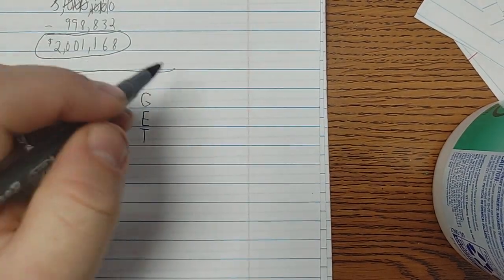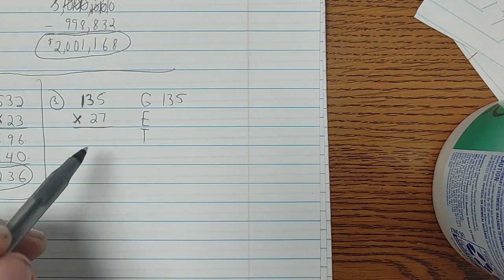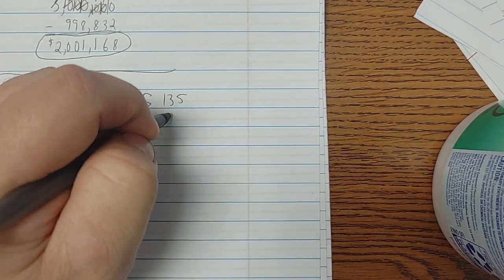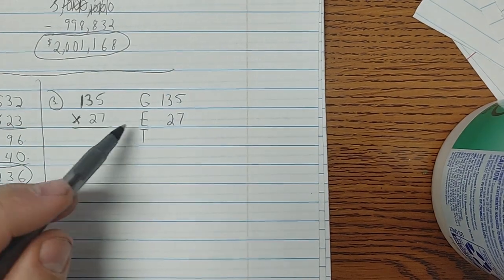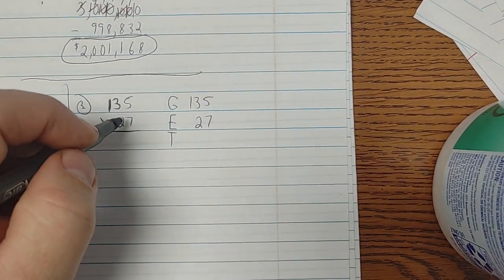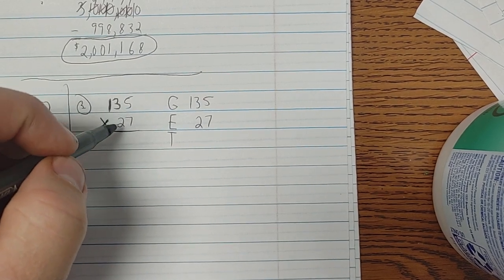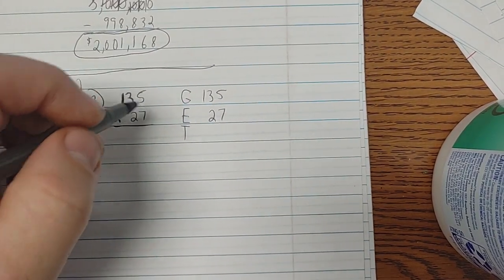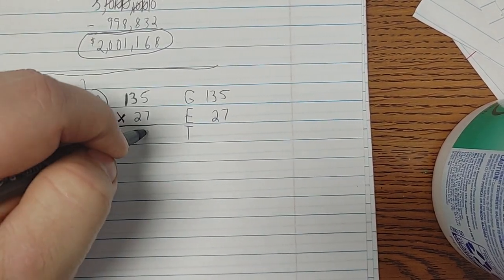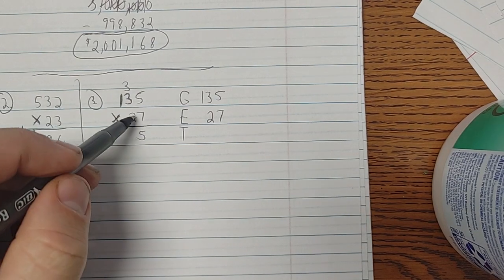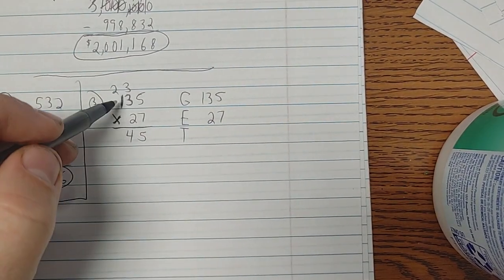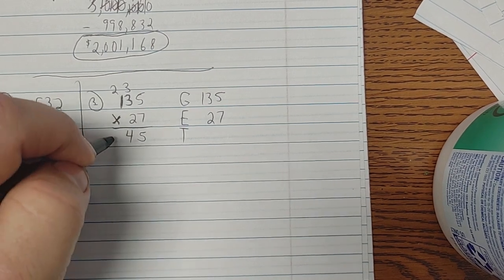Well, the cows are the groups. We have 135 groups, meaning there's 135 cows. Every cow is going to get 27, so that's each. 135 times 27 will tell us how much the farmer needs to have in store so that his cows can be full. Now, is this realistic? Maybe not. So 7 times 5 is 35, add my 3. 7 times 3 is 21, plus 3 is 24. 7 times 1 is 7, plus 2 is 9.